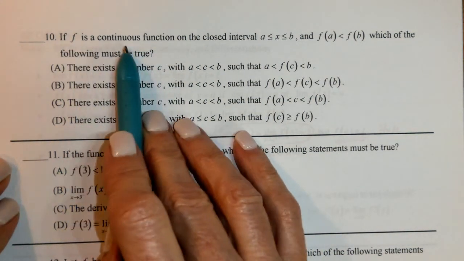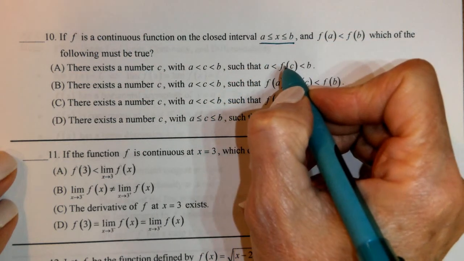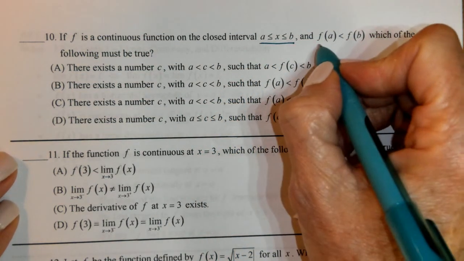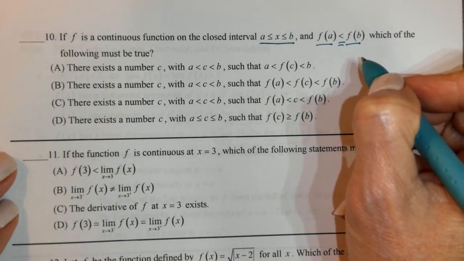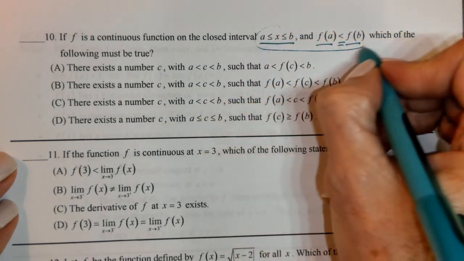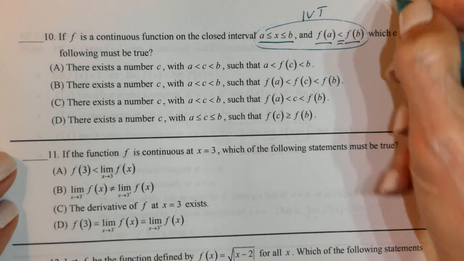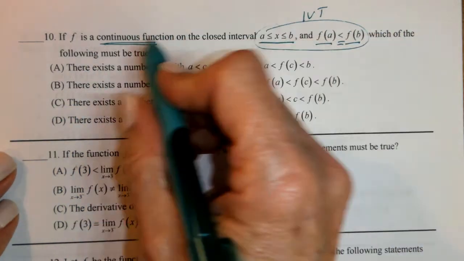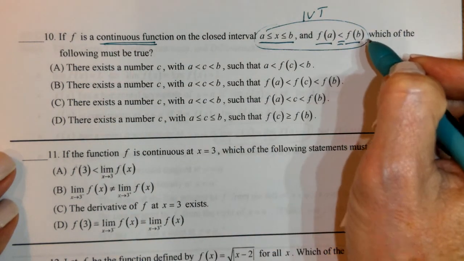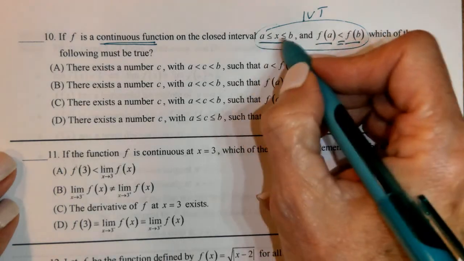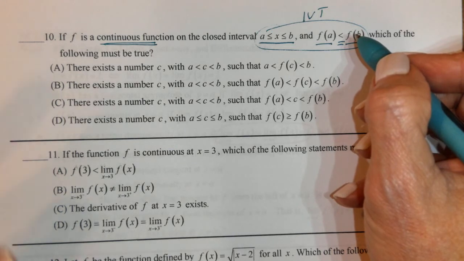All right, if f is a continuous function on the closed interval between a and b, and f of a is less than f of b, which of the following must be true? This setup sounds a lot like the intermediate value theorem. That's my first thought. Because we're continuous, which is the only criteria for the intermediate value theorem. It's the only condition. And they're talking about y values, and we know x is between a and b. It sounds exactly like IVT, so that's what I'm expecting.